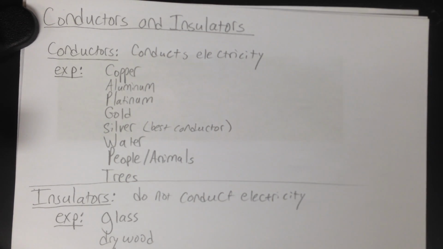Circuits are made of both of them, actually. Conductors basically conduct electricity, and I provided some examples of conductors below: copper, aluminum, platinum, gold, silver, water, most water, people, animals, and trees. Silver is actually the best conductor of electricity. So the question becomes, why don't we make wires out of silver? And you might think it's pretty simple because it's too expensive to make a lot of wires out of silver.